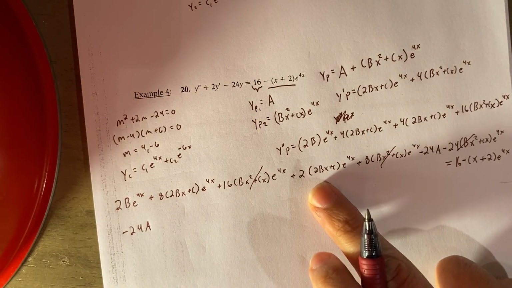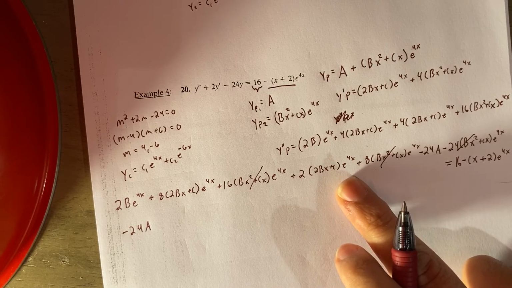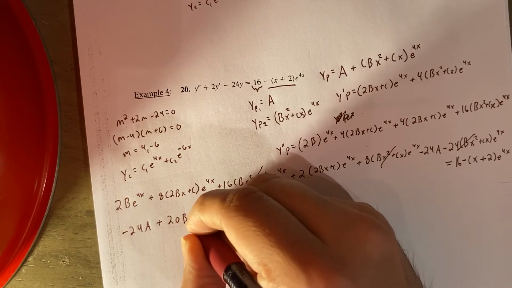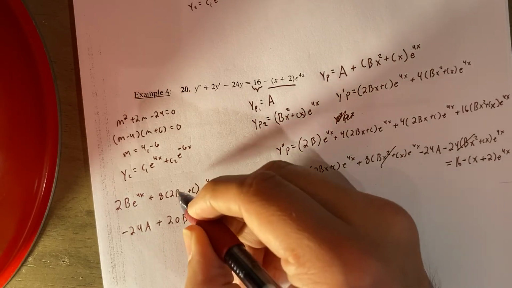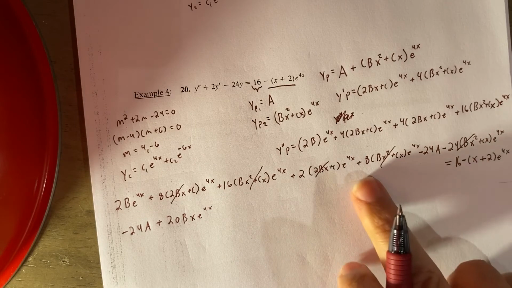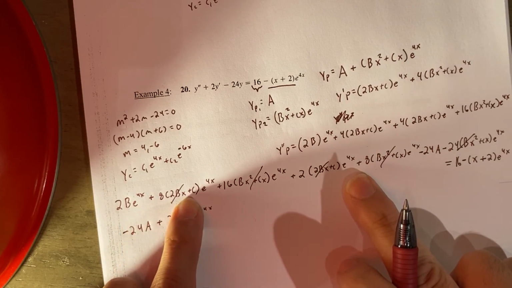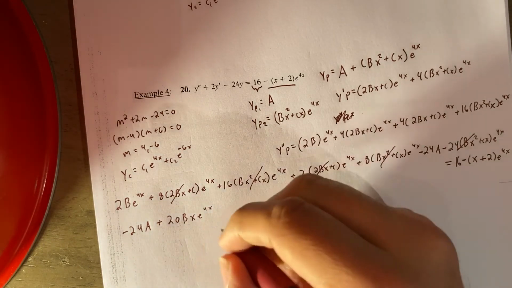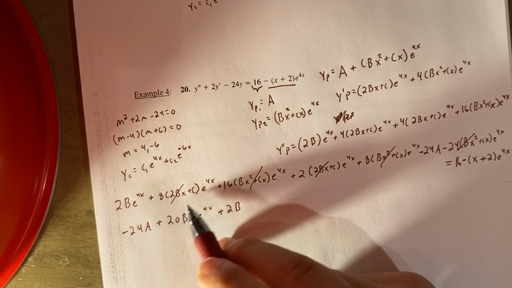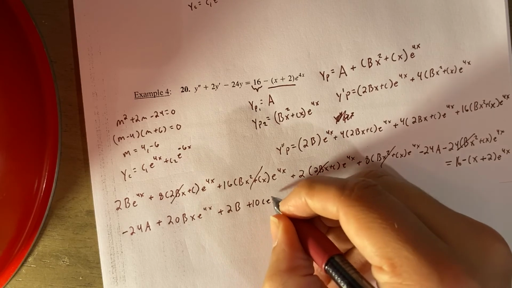And I have a 4bx e to the 4x. So I'm going to combine those and just get plus 20bx e to the 4x. I'm going to cancel that part out that I just did. And the only thing that's left are these, this 2be to the 4x and then the ce to the 4x. So I'm going to have a plus 2b, and let's see, 8 plus 2 is 10, so plus 10 c e to the 4x.